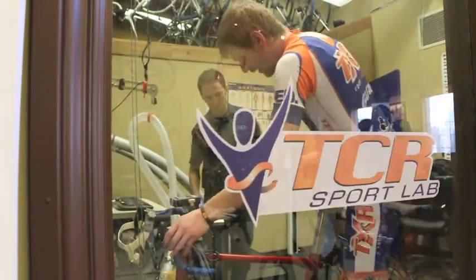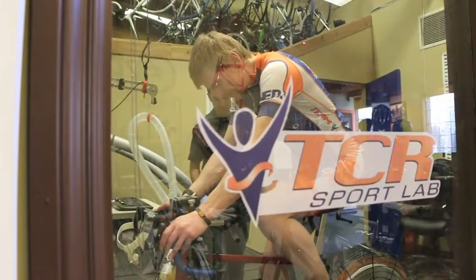Now we understand why threshold is important. We need to test this number or this variable in our training and in racing. The first method to look at is the VO2 test. V meaning volume, O2 is oxygen. This is a really important test to do because it gives us a lot of information.